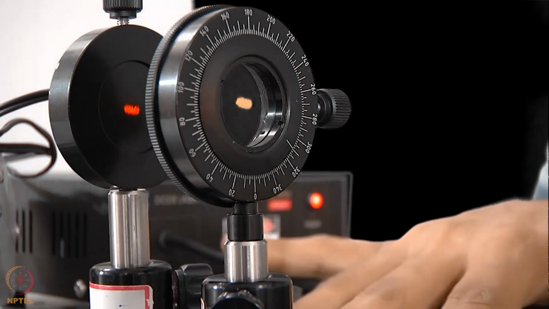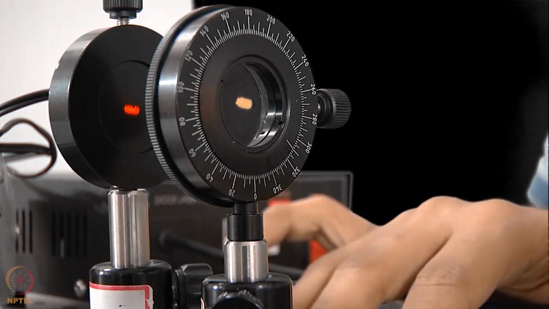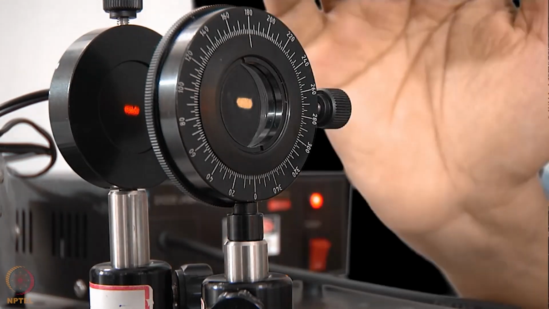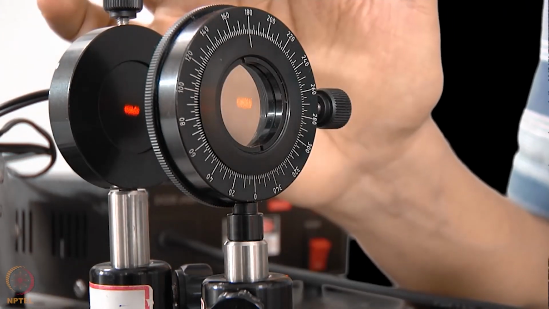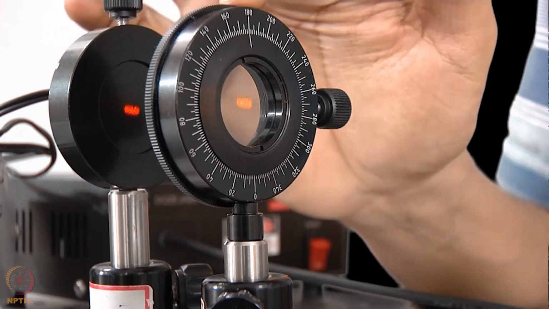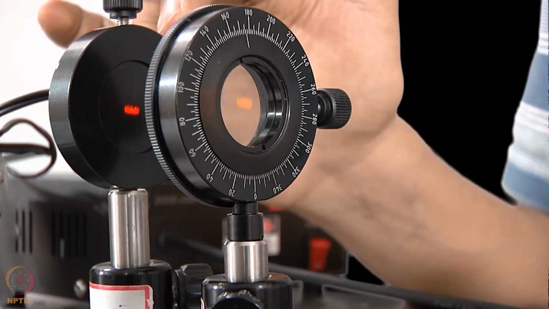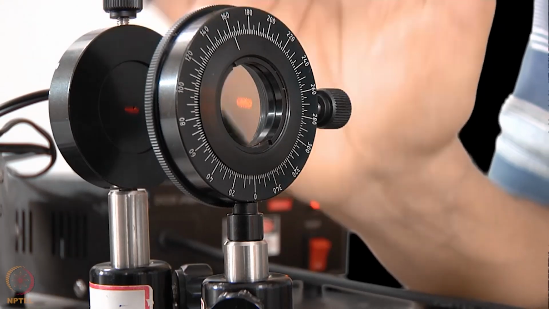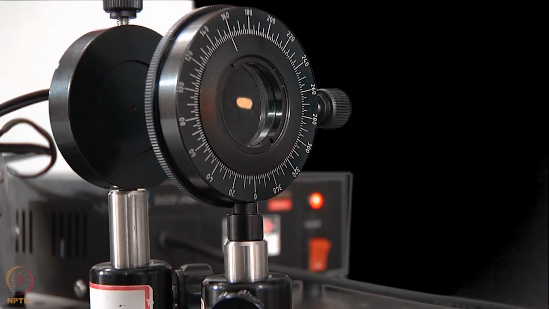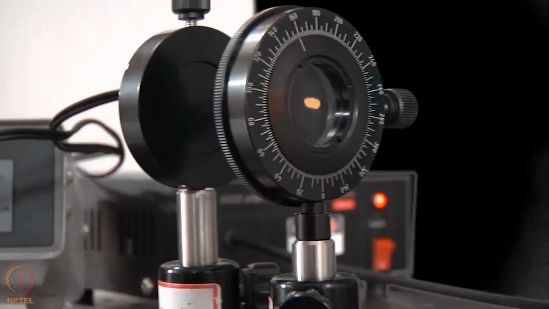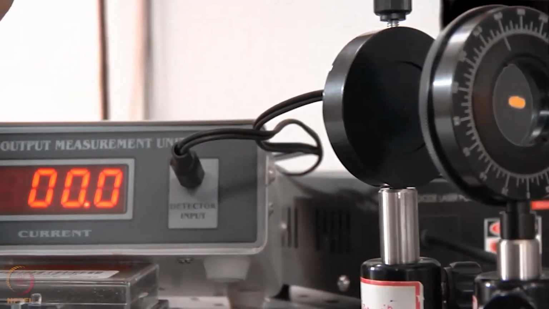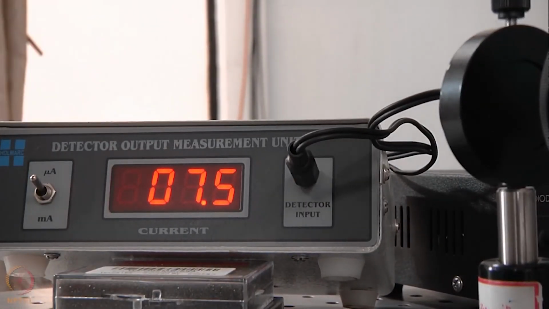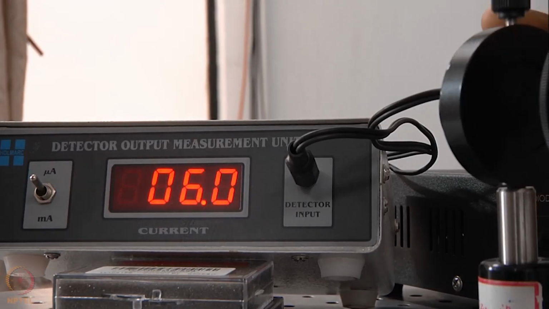So to do that, we have this general setup where we have the very same setup that we used for Malus law. Only difference here is the analyzer is kept at cross angle to the polarizer, due to which the output intensity will fall to 0. So I'll just adjust the polarizer angle to make the output intensity fall to 0. So you can already see that the output intensity is in microamperes. So I'll further rotate the analyzer till it goes to 0.